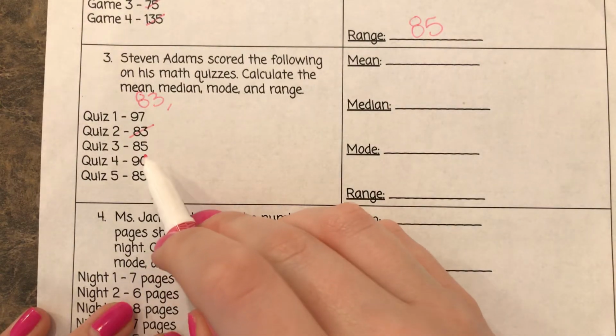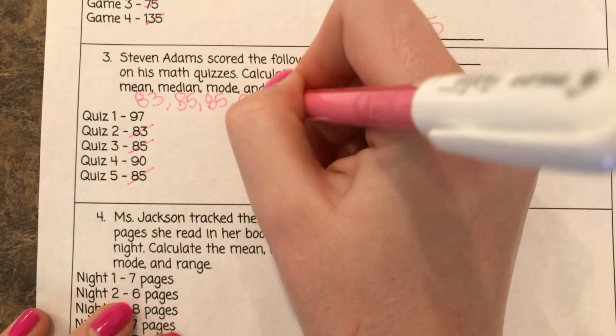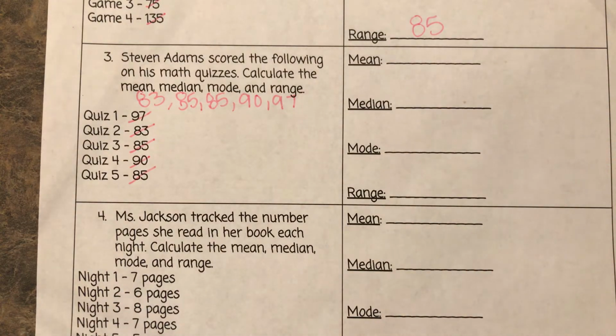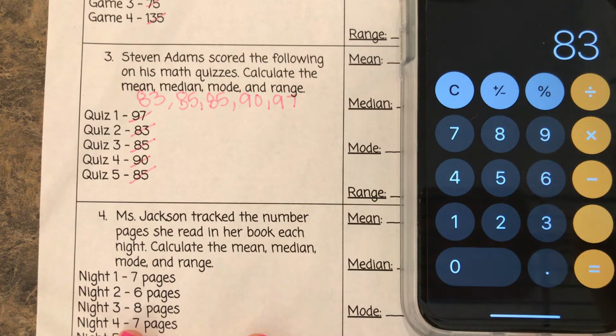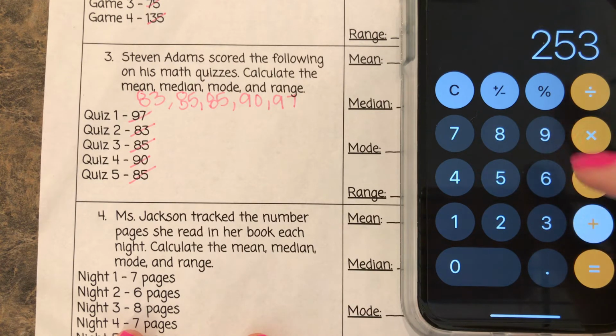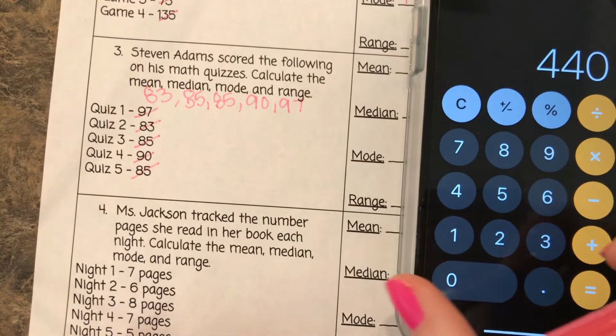Next would be 85 and 85. 90, and then his highest grade was a 97. All right, step 1, add those together. 83 plus 85, 85, 90, and 97. Okay, it gives us a total of 440.